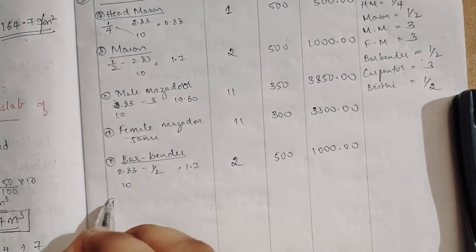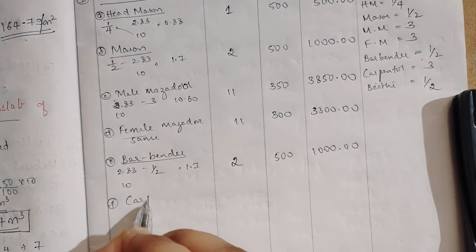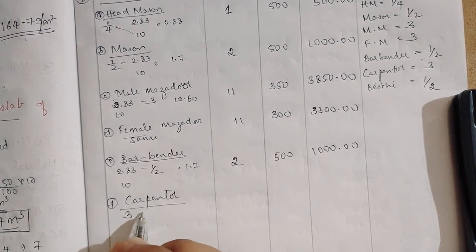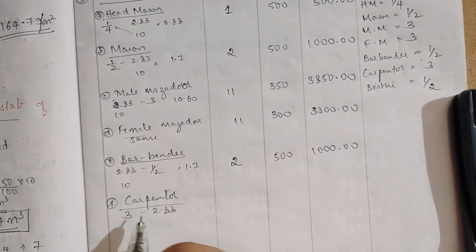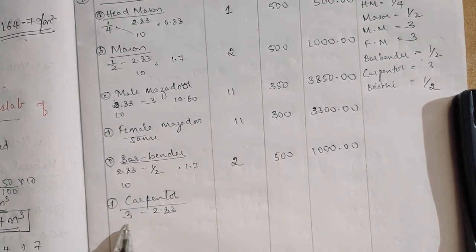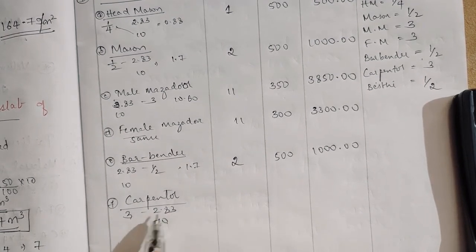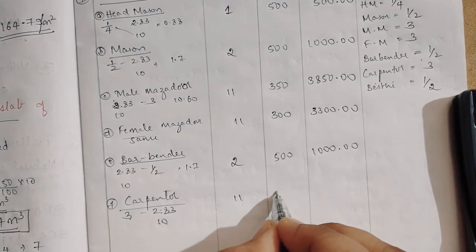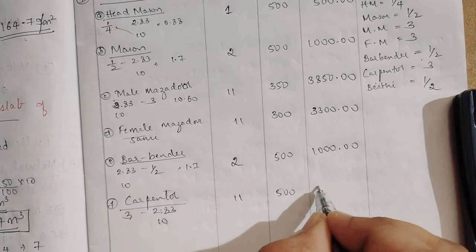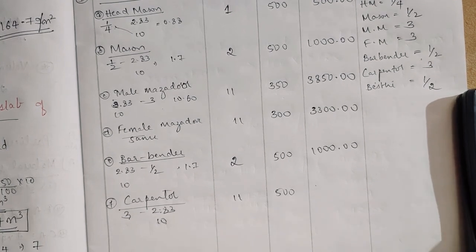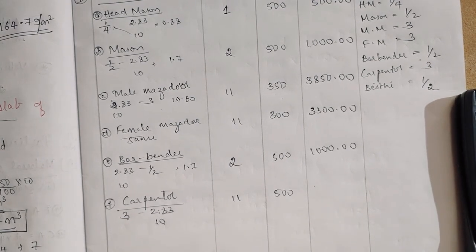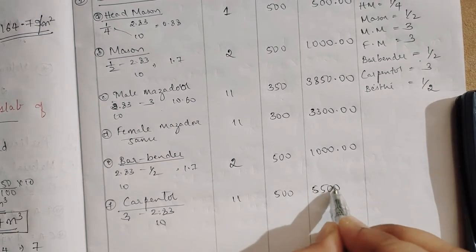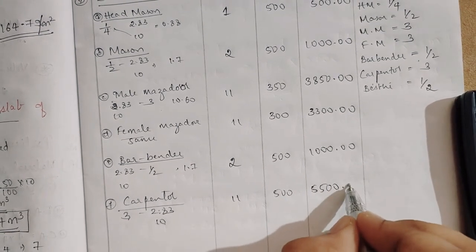Next, carpenter. So what is his number? 3 number, right? 3 number for 2.83. What is our work? 10 into 3 divided by 2.83, we will get the same, 11 into 500. So 11 into 500 is 5500 for centering and shuttering including the carpenter.